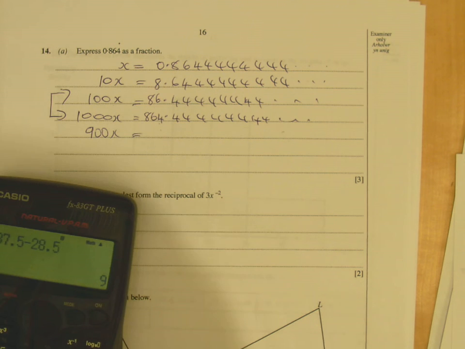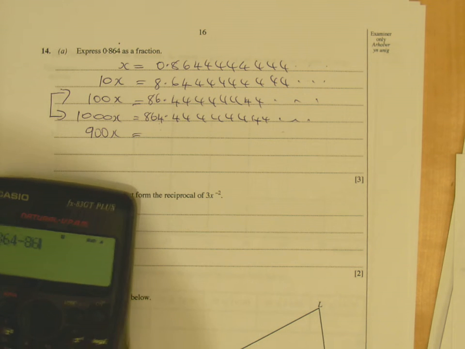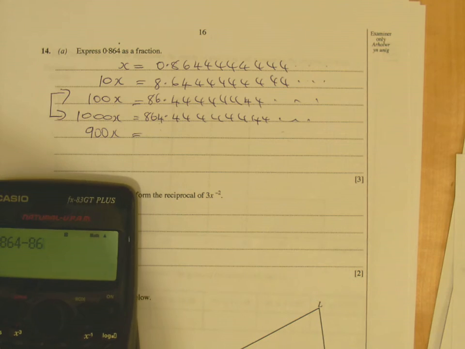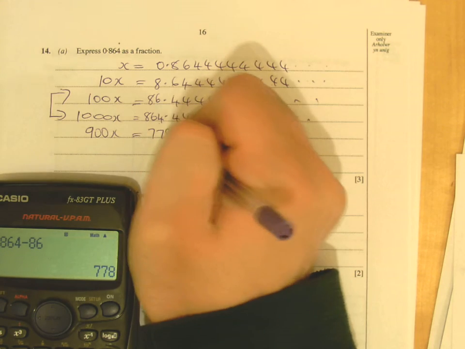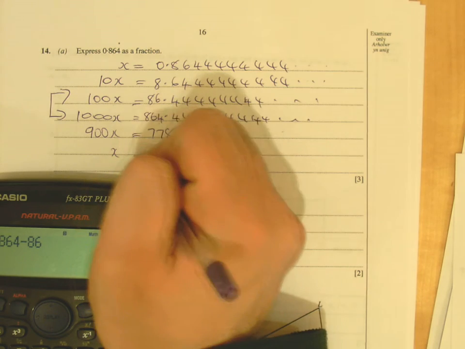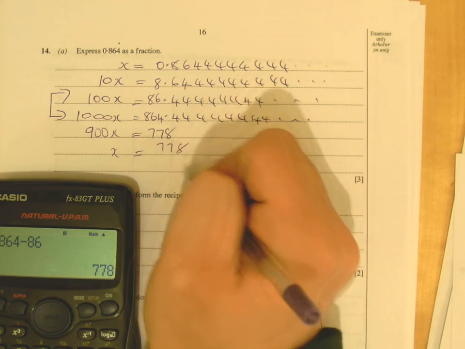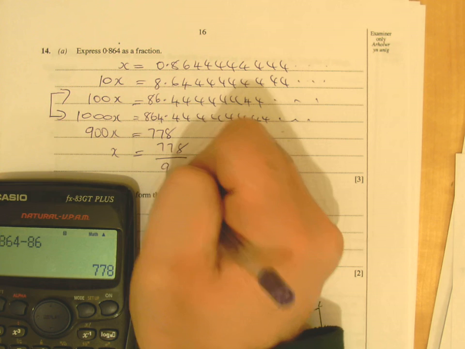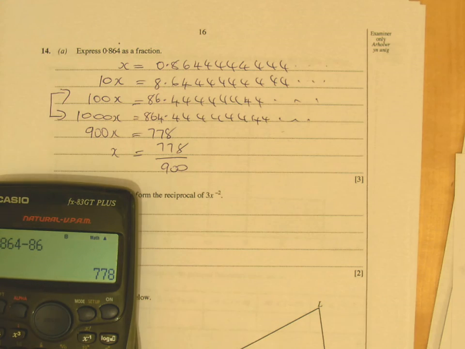But you just need to take away these now, and it is a calculator paper, so I'm going to use my calculator on this. I'm going to be lazy, I'm going to work it out just to make sure I get it right as well. So 778, okay? And then to get x then, quite simply, you do 778 divided by 900. Take the 900 and divide.